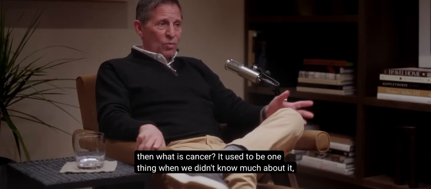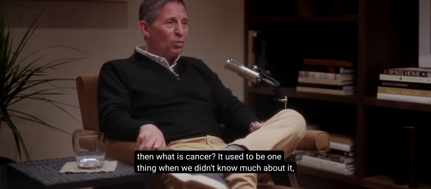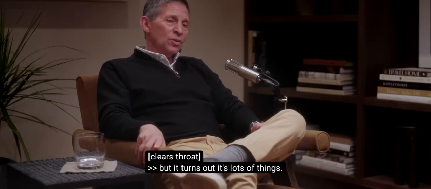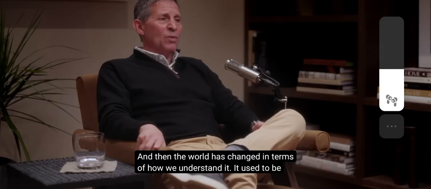And so then, what is cancer? It used to be one thing when we didn't know much about it, but it turns out it's lots of things. And then the world has changed in terms of how we understand it.